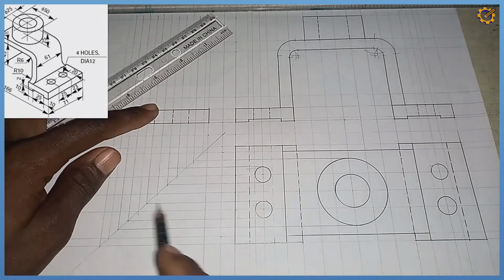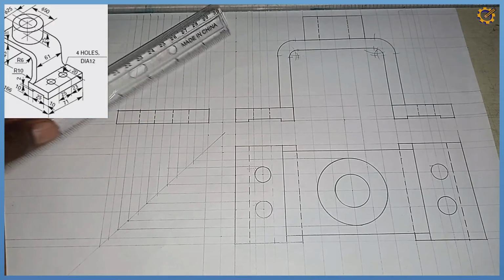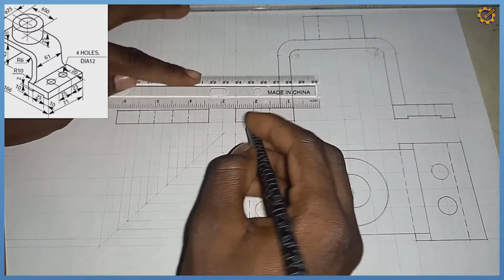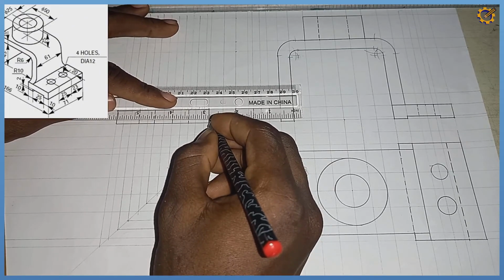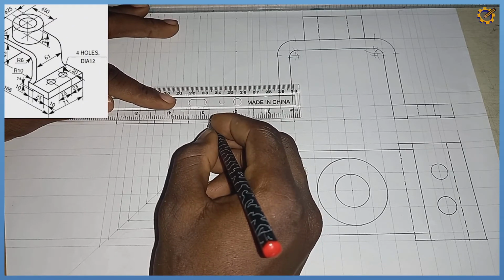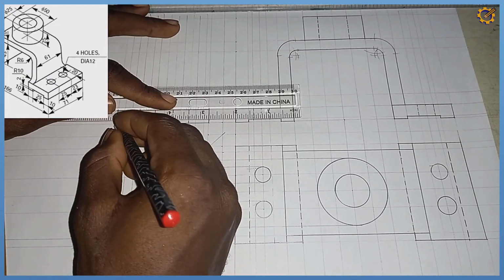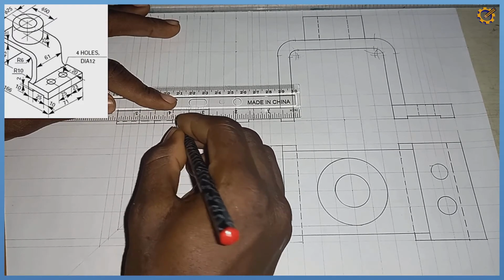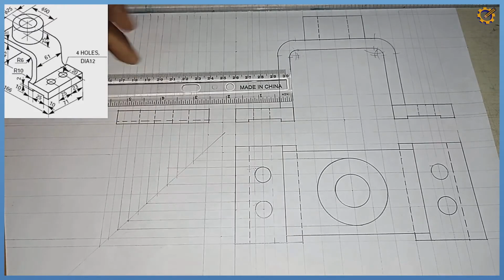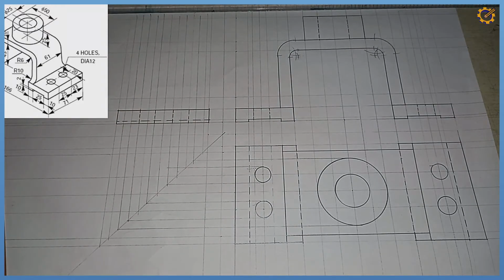Tracing it, that's it, then tracing this, that's it. So then this area also is going to be hidden throughout right here. Yeah, that's it right there, to be hidden throughout right there.